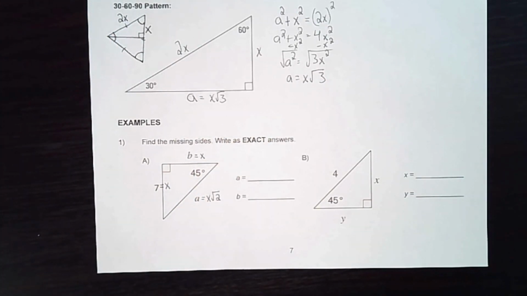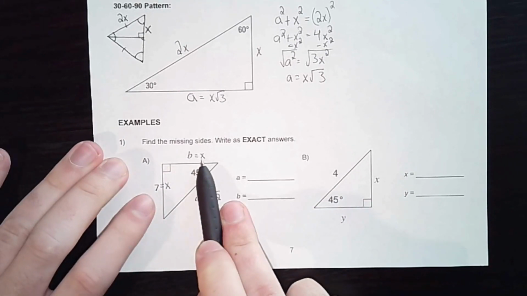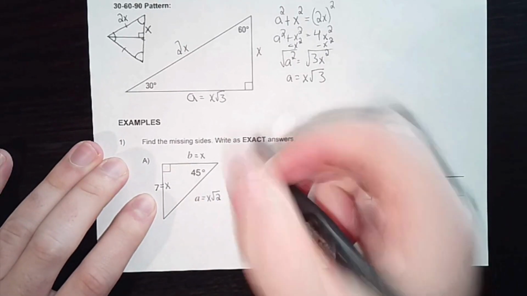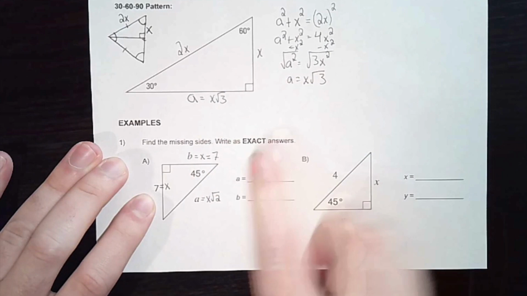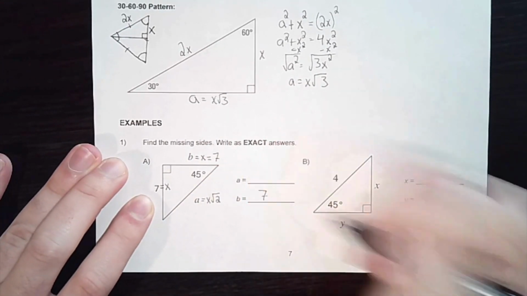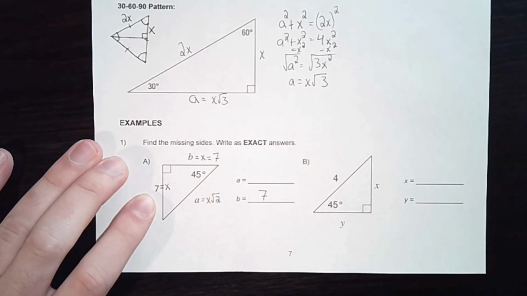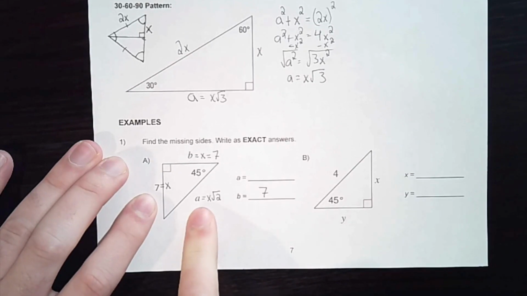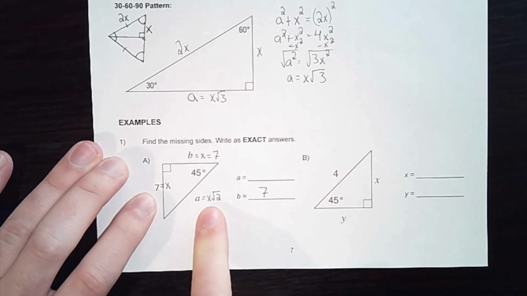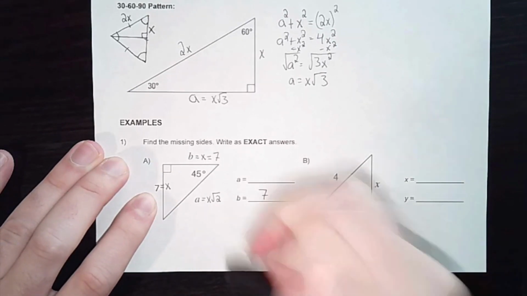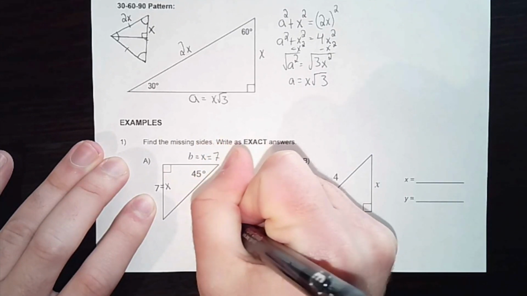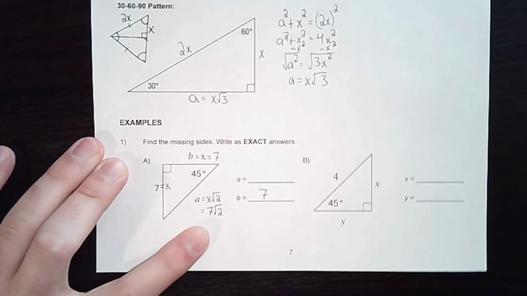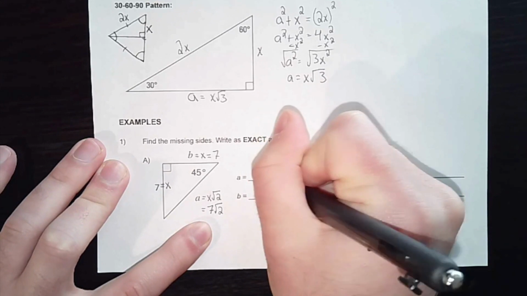Well, now this simply just becomes a replacement game where I have this x. Wherever I see x, I can plug in that 7. So if I go to b here, well, b is equal to x, and x is equal to 7, so then b must be 7. And I can do the same thing in a. Now, this one's a little bit trickier because I'm plugging the 7 in for just the x, but that square root of 2 is still there. So I replace the x with the 7, and now I have that a is equal to 7 square roots of 2.